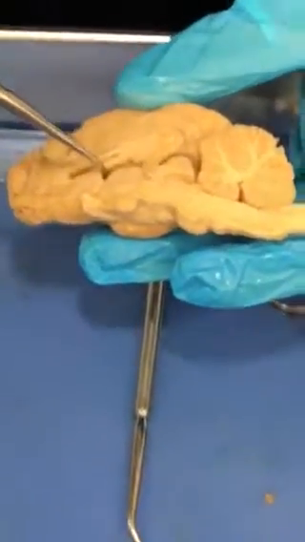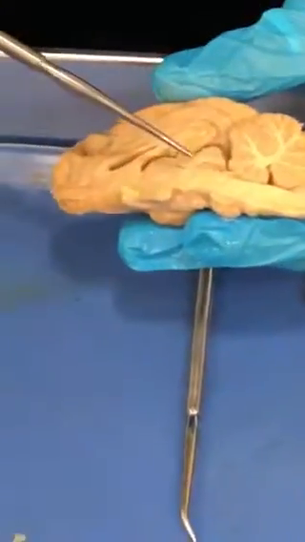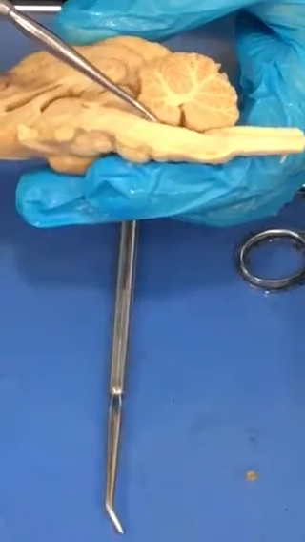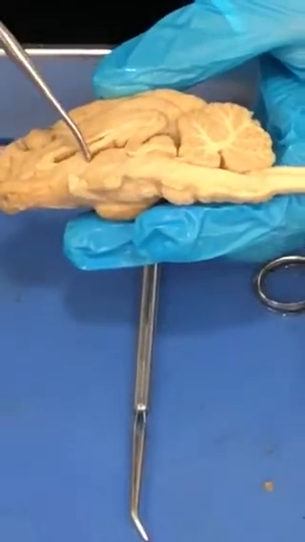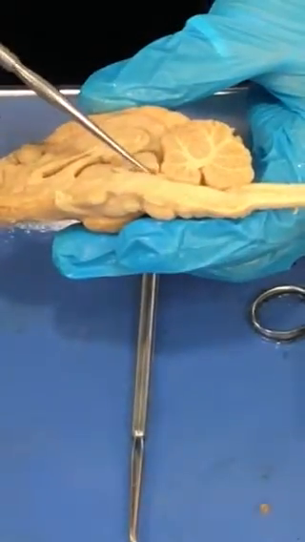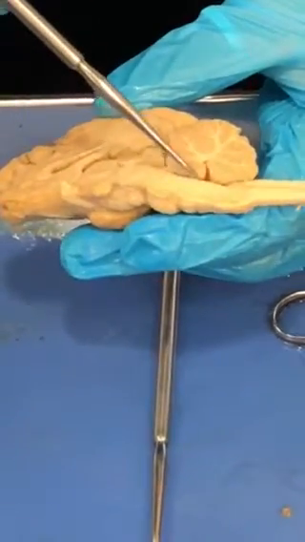Here, my probe is actually in the third ventricle. Here is the cerebral aqueduct. Cerebral aqueduct follows into the fourth ventricle. So lateral ventricle here, third ventricle here, cerebral aqueduct here, fourth ventricle here, okay?